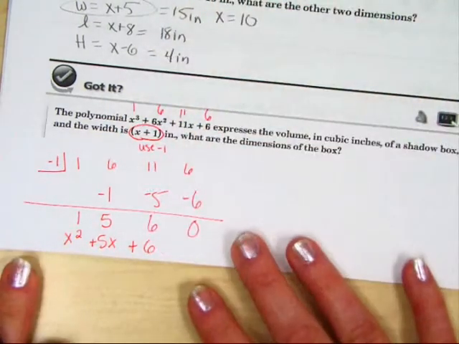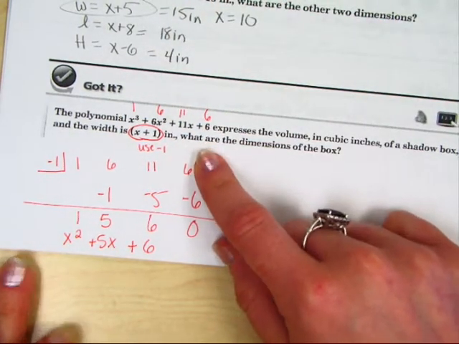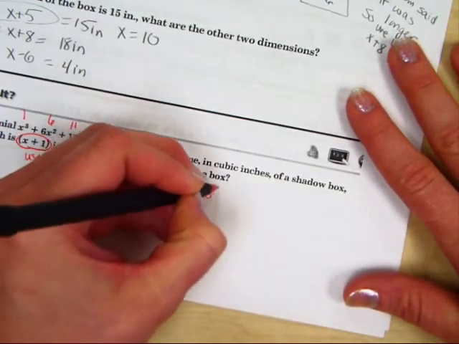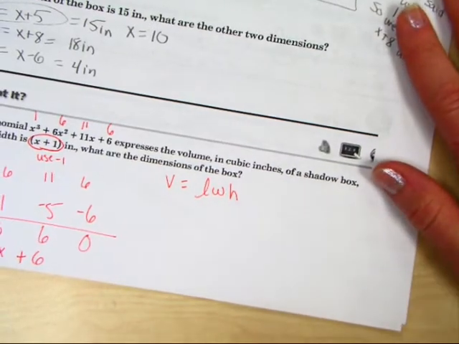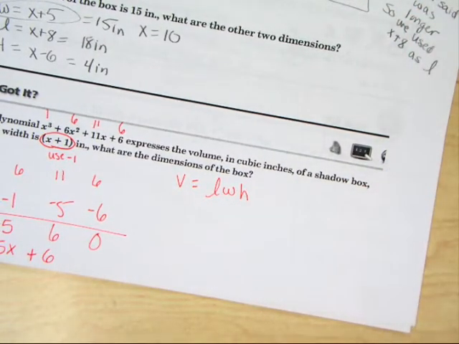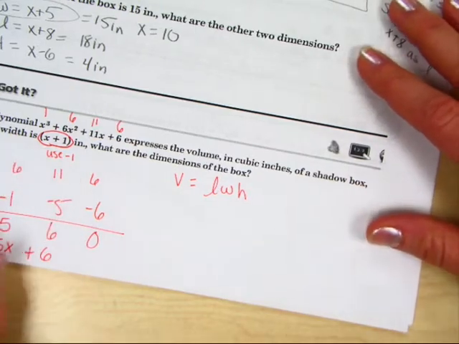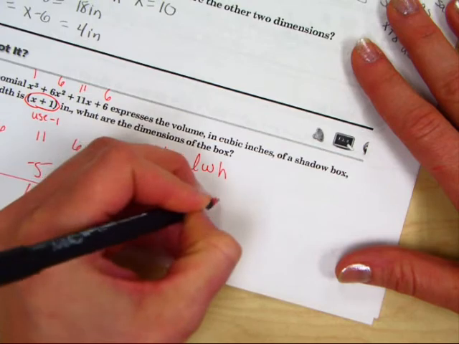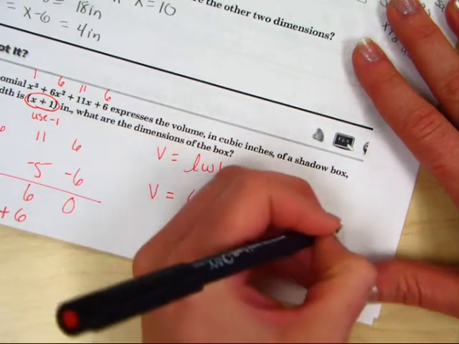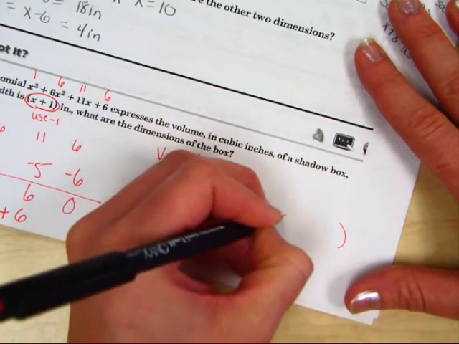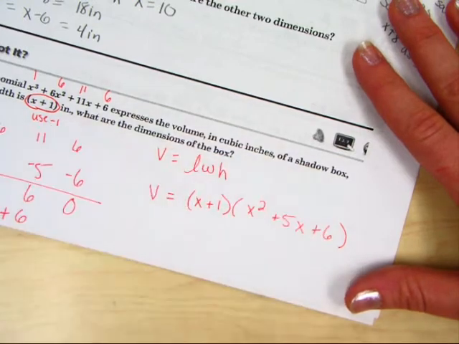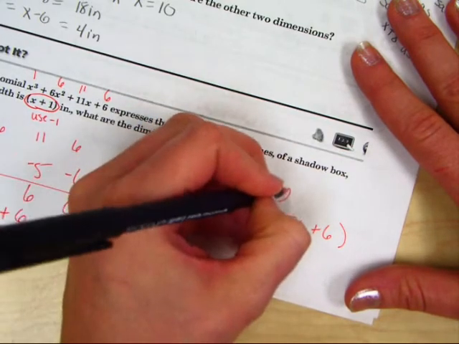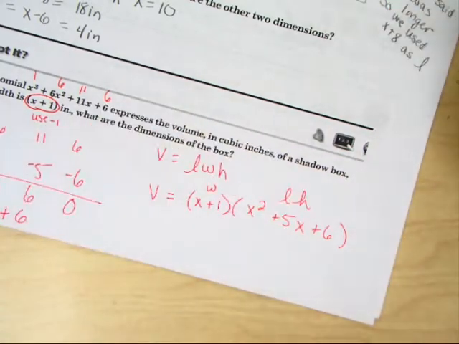Now in terms of this problem, they want to know what the dimensions of the box are. Well, you guys all know this, right? We learned this, I'm not sure when. Volume equals length times width times height. So they already told us that the width is x plus 1. So here's what we have so far. We know that the width was x plus 1. That implies that what we got, x squared plus 5x plus 6, incorporates the other two. So this parenthesis they told us is the width. This parenthesis, therefore, is the length and the height.